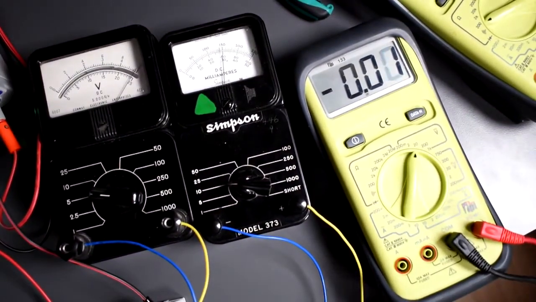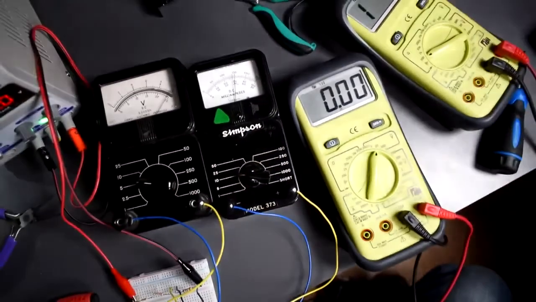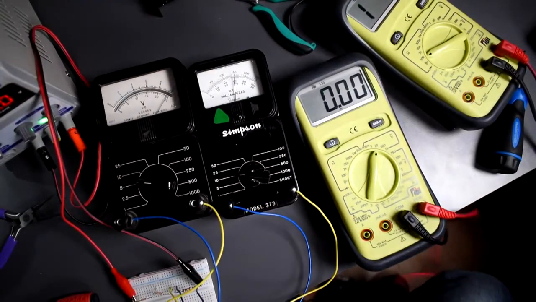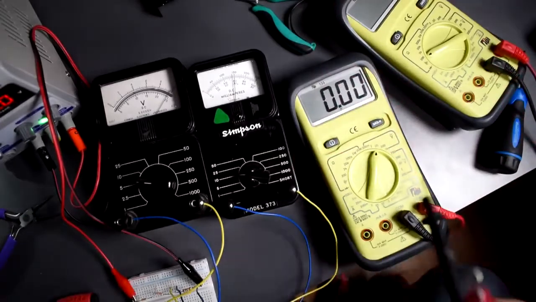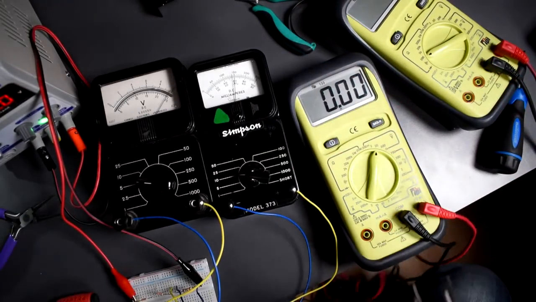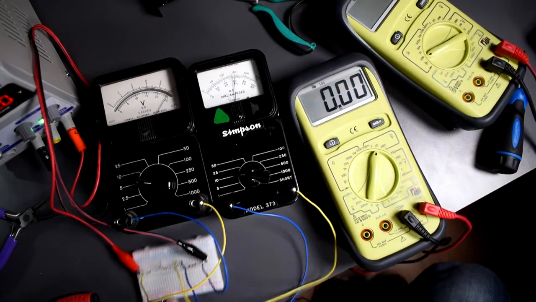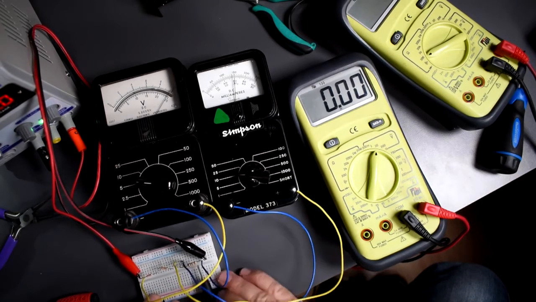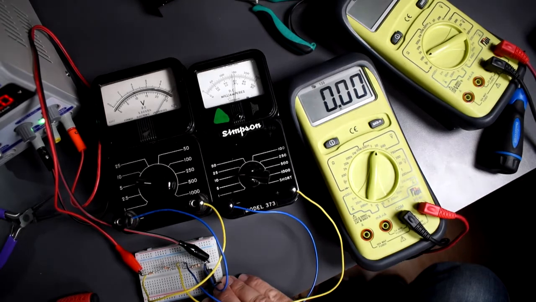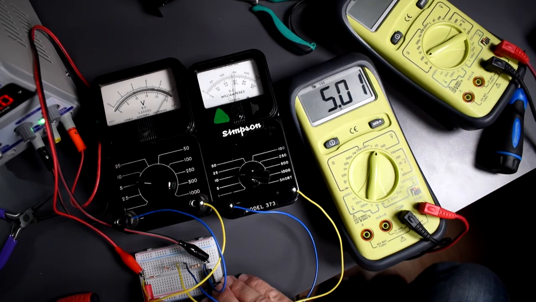So let's just connect. And let's see what this one shows us. I'm going to turn this off. That's the probes for this one here. Okay. So I'm going to connect that right across the power supply. Here and here. And that is going to show us 5.02 volts.